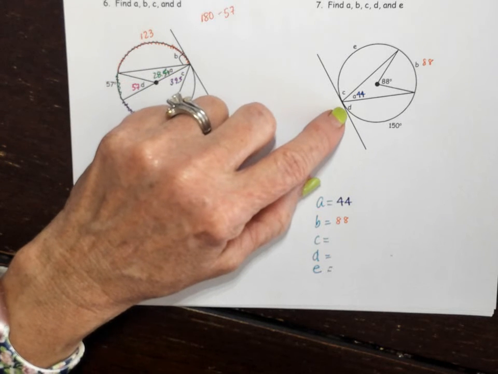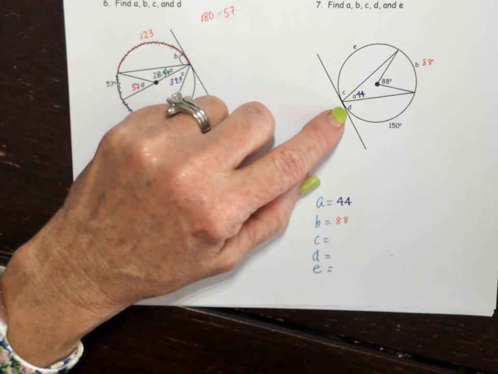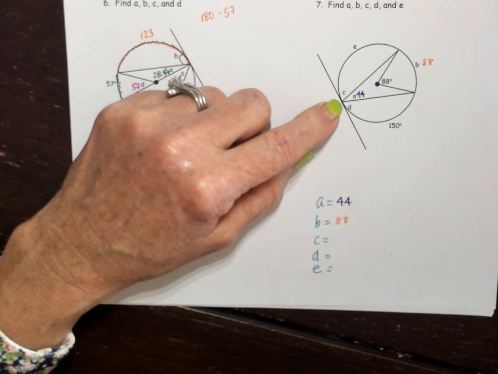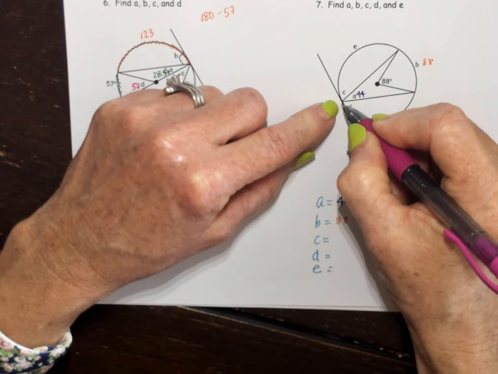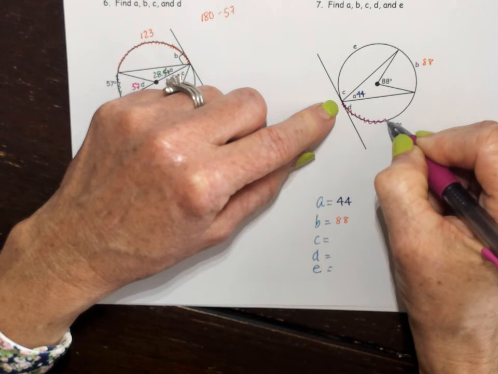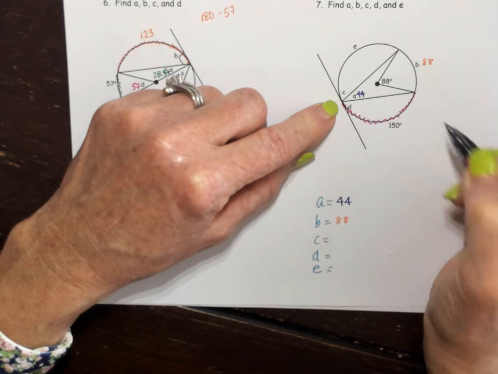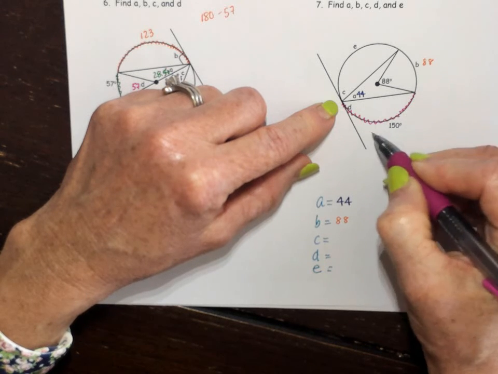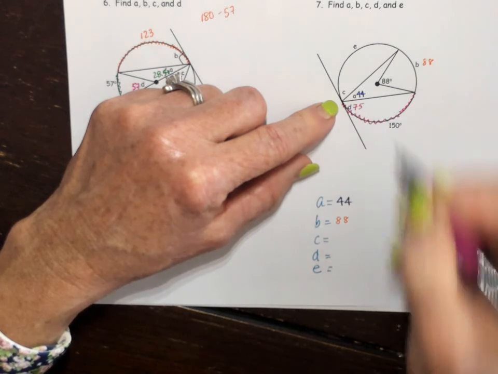Oh, angle D, that's an inscribed angle. That inscribed angle then for angle D, here's the arc for angle D, which is 150, so we need half of that 150. That's 75.